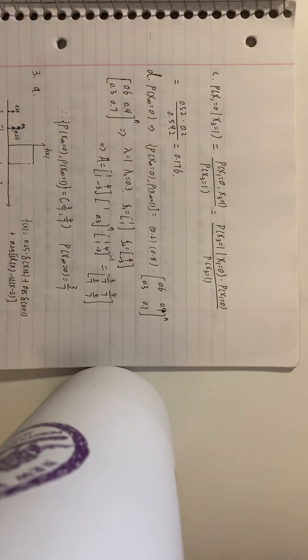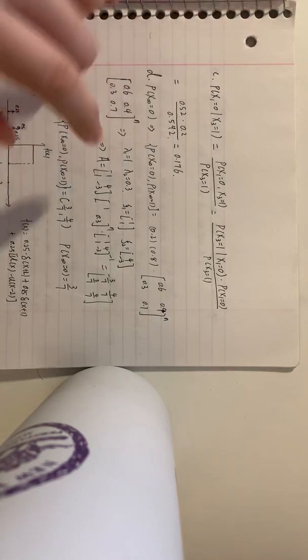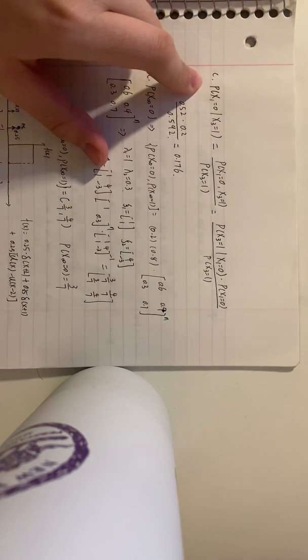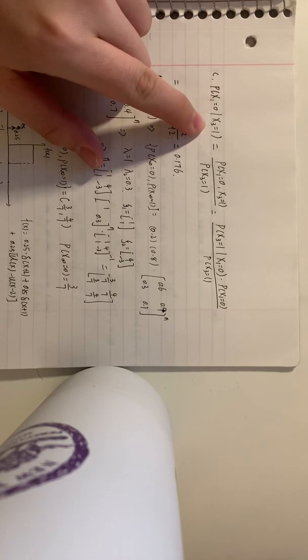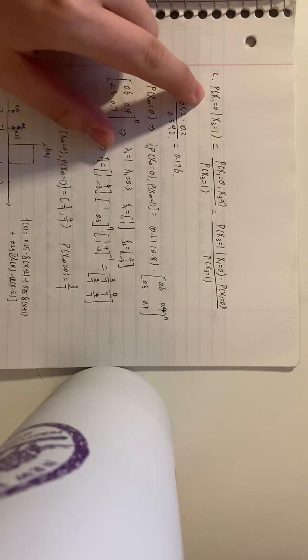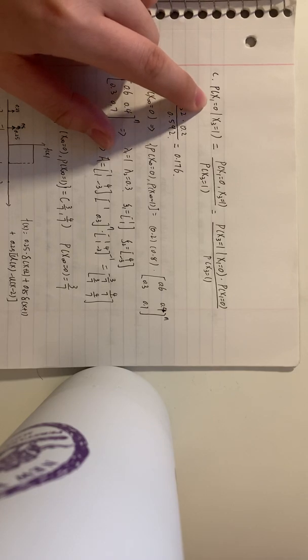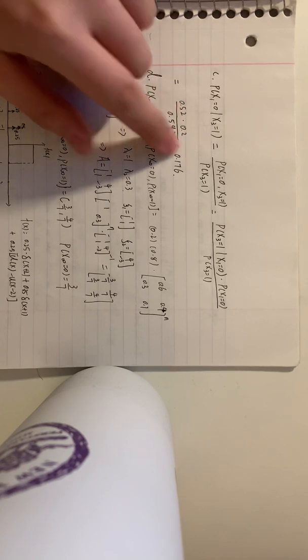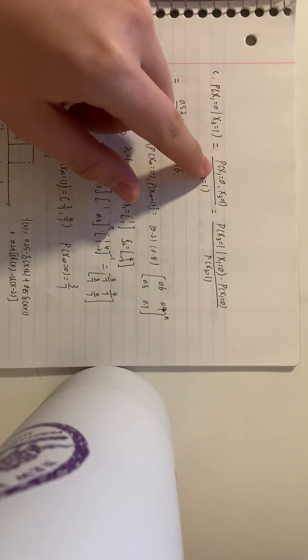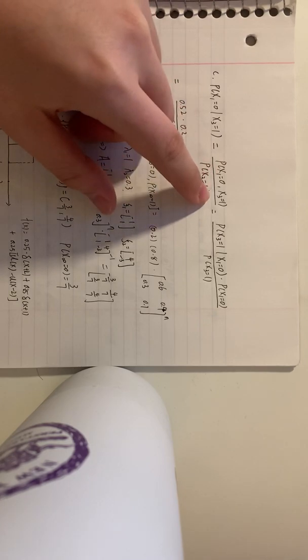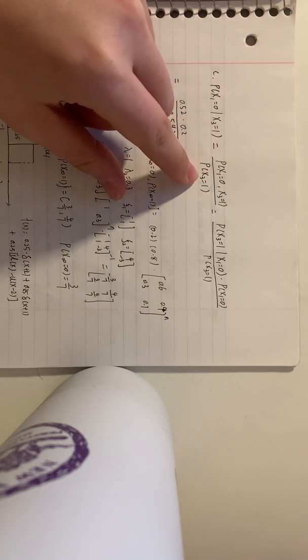For the third part, we need to find the conditional probability of x1 equal to 0 given x3 equal to 1. For this, we can use Bayes' rule: the probability of x1 equal to 0 and x3 equal to 1, divided by the probability of x3 equal to 1.